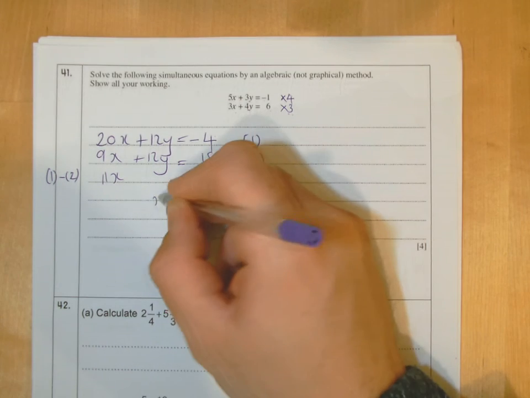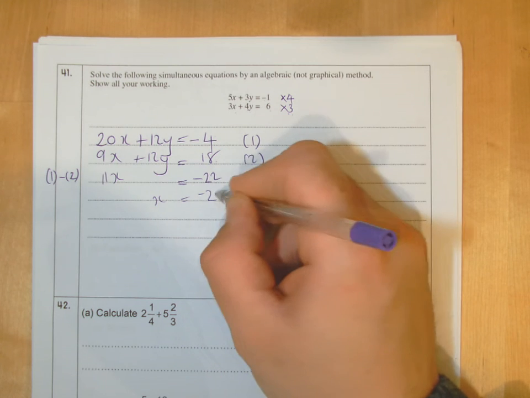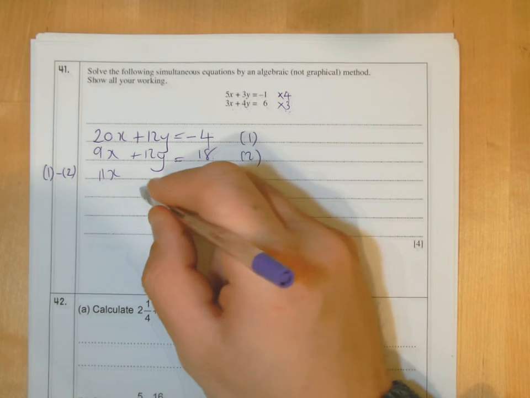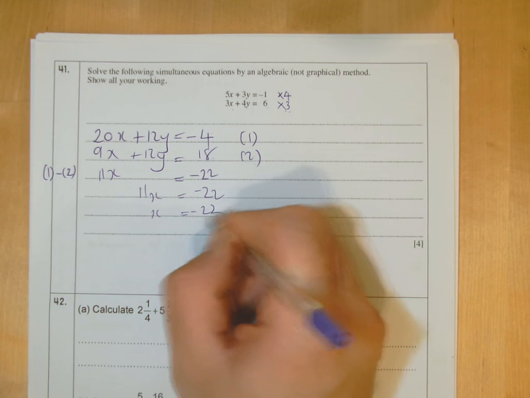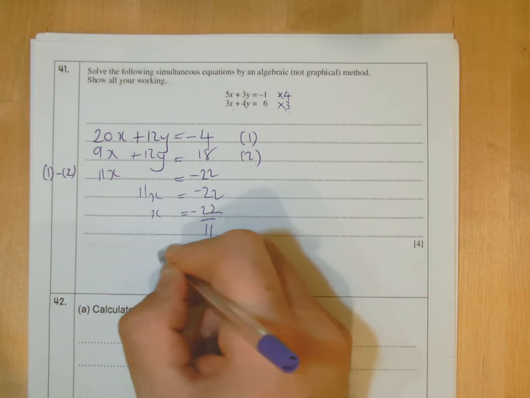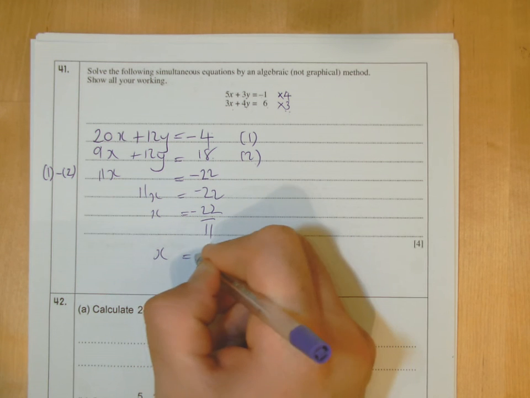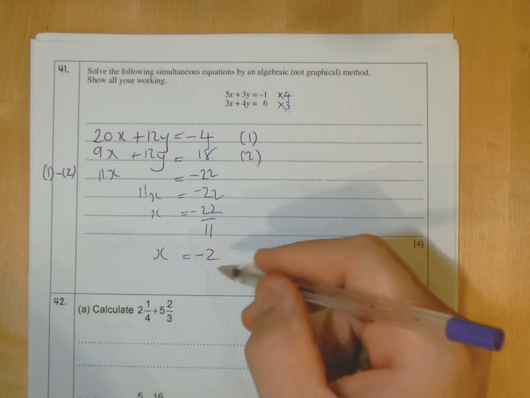And then to get x, minus 22, because you know that's 11x, to get x you take the 11 over and divide by 11. 22 divided by 11 is 2, and because there's a minus, there's minus 2. So you've got your x.